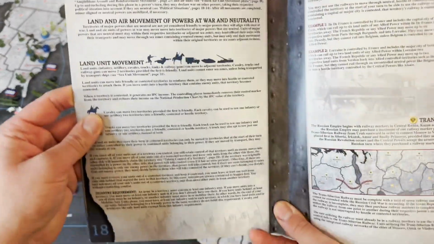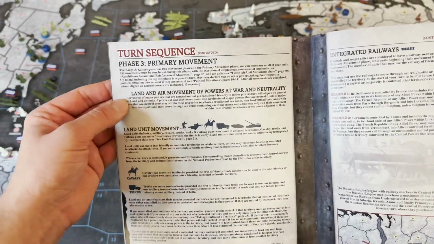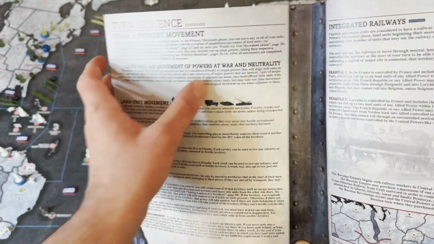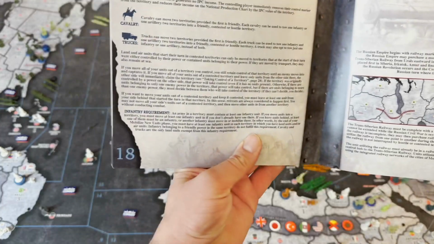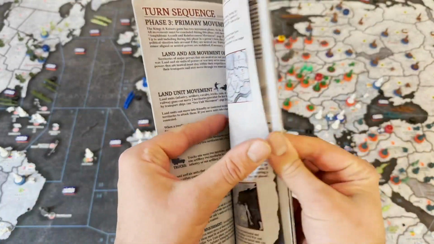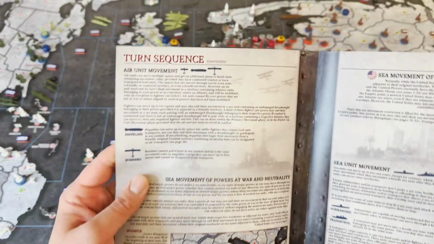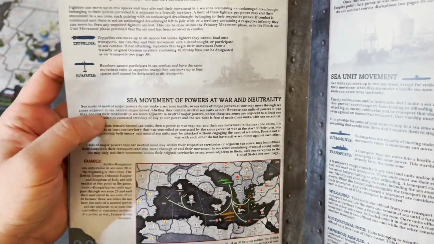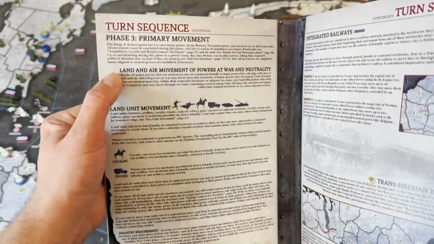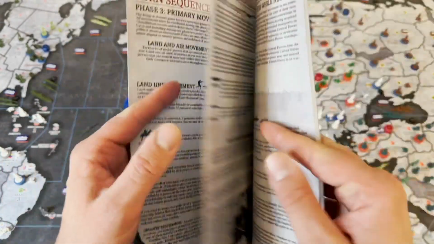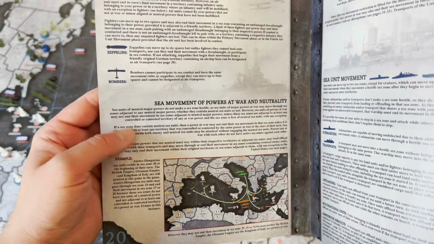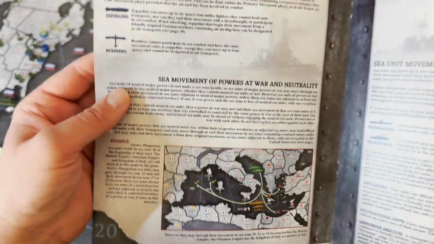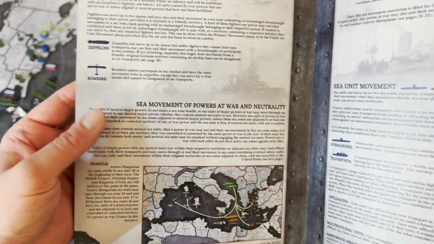Specifically, in the beginning of Phase 3, the primary movement phase, we have this paragraph here, land and air movement of powers at war and neutrality, on page 18, and then we flip a page to page 20, and we have sea movement of powers at war and neutrality. I'm mostly going to be talking about this part, because this part here is pretty basic, and this will make sense. But this has a few caveats, and it needs a little bit of clarification for people in general. So I just want to make sure this is crystal clear for everyone.